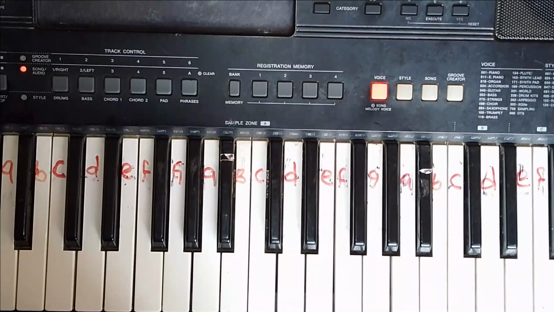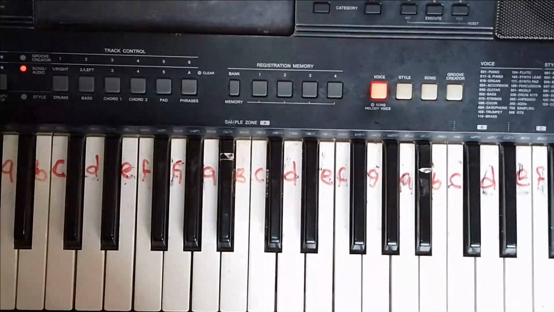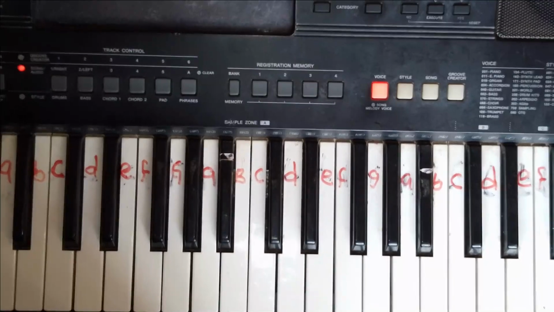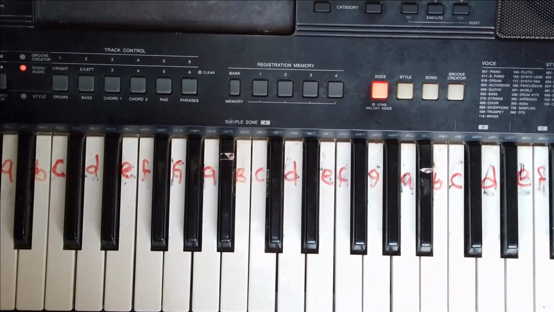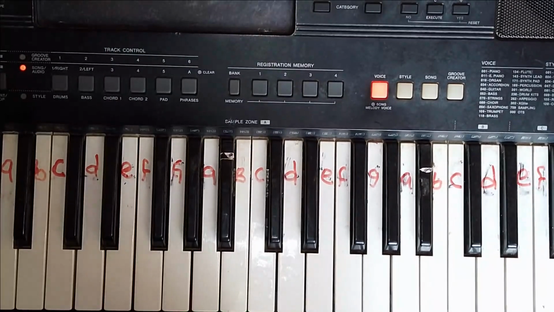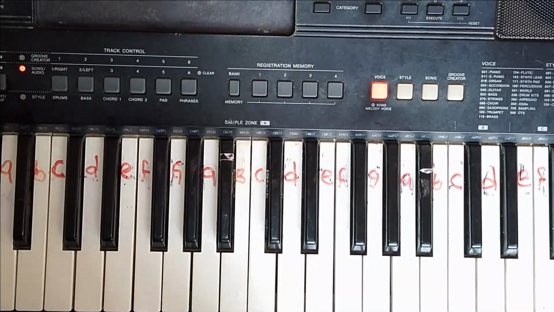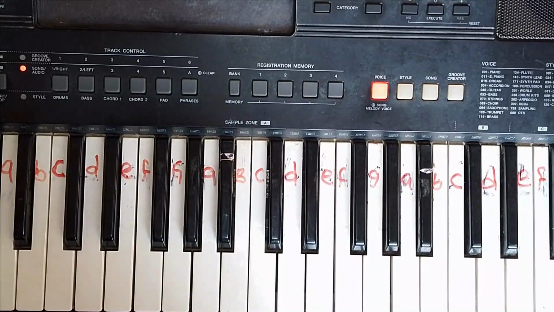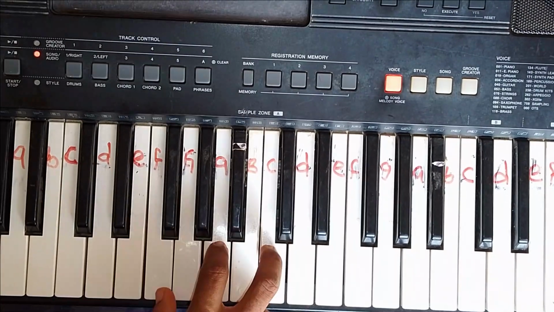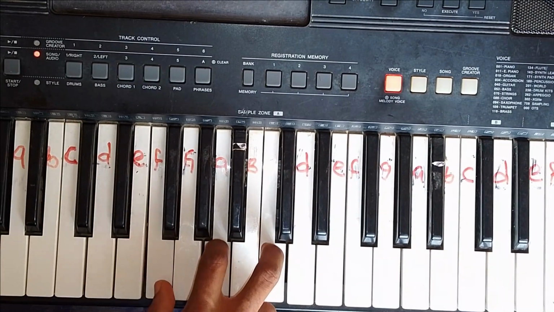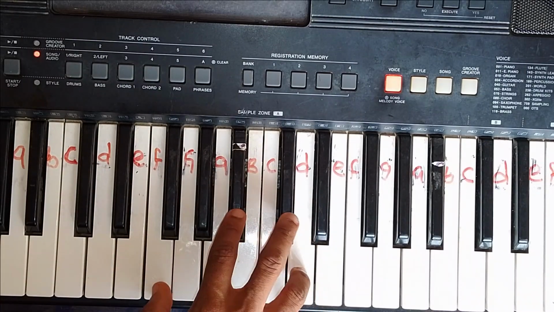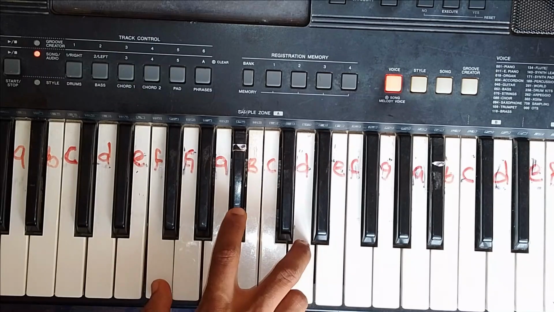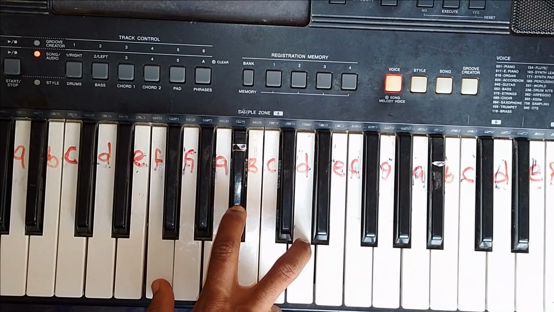So all the keys on the keyboard have different ways these chords are played. At this stage you don't need to know how they are played. I'm going to show you the four chords on the key of F. Let's say you are playing on the key of F right now. Then this will be the fourth, which I call your fa chord.